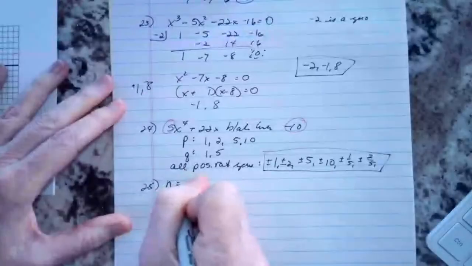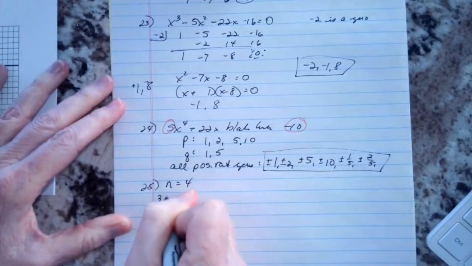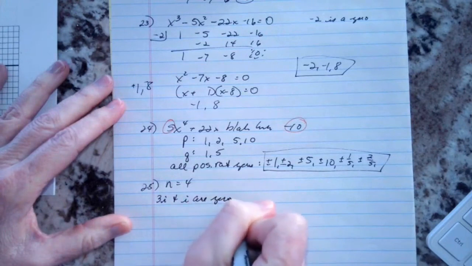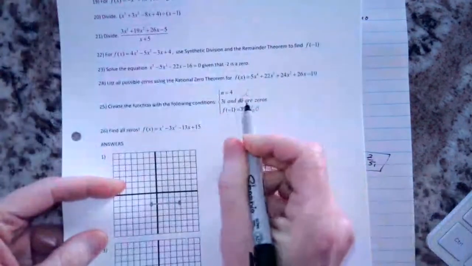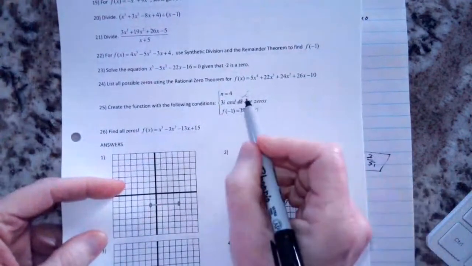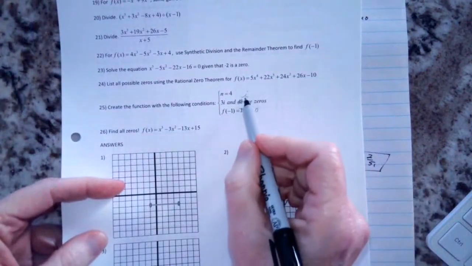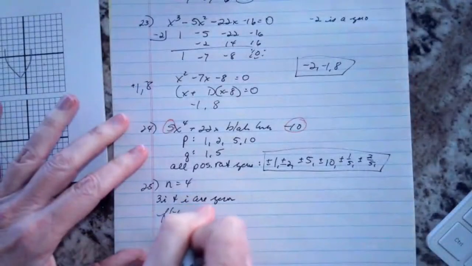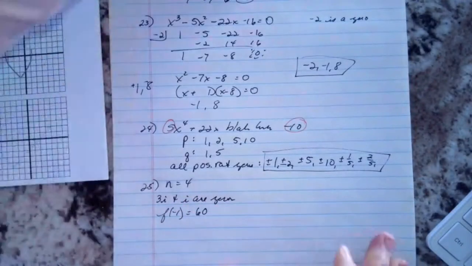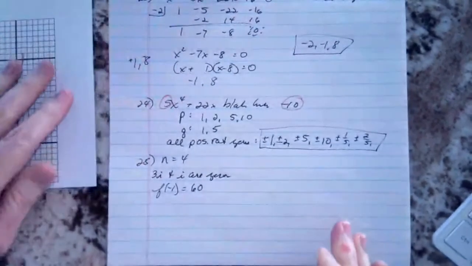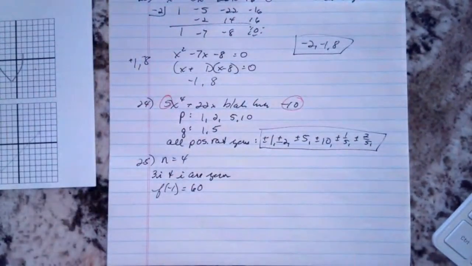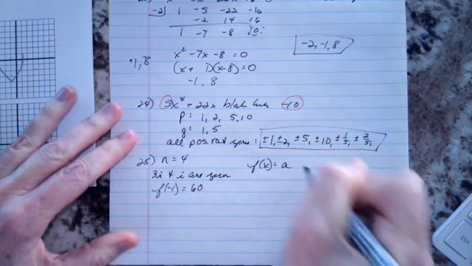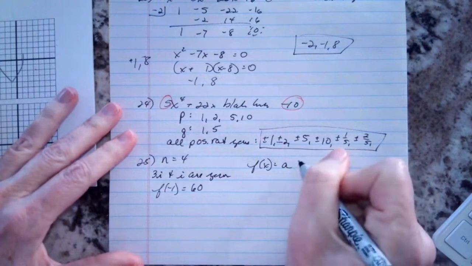Number 25, n equals 4. 3i, I'm changing this problem. I'm changing it to 3i and i because I want to be sure you understand what to do when it doesn't have a constant, a coefficient in front of it. So I'm changing this problem, f of -1 equals 60. Okay, we're supposed to come up with our function. So f of x equals a, put an a there because there might be a number that matters.